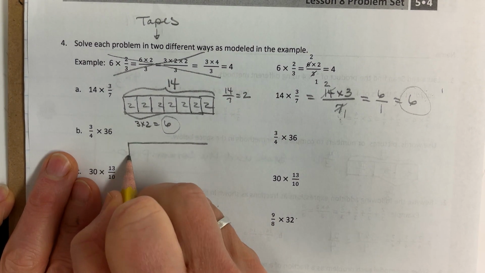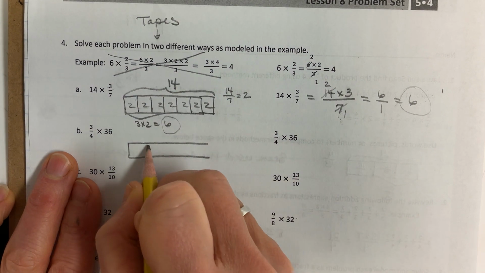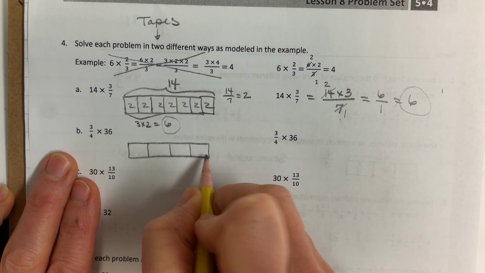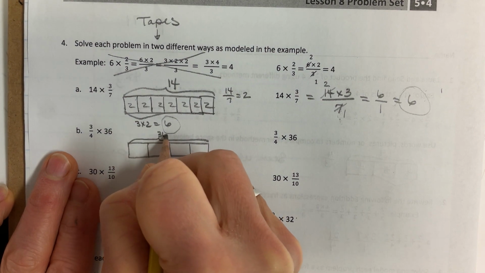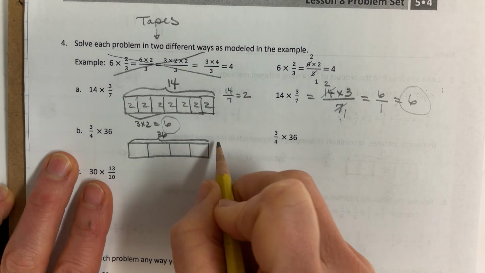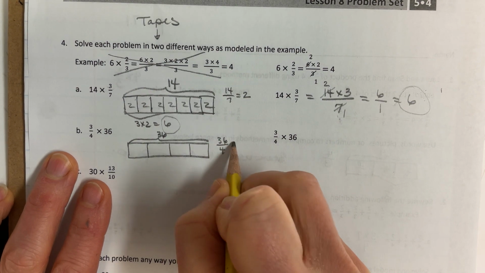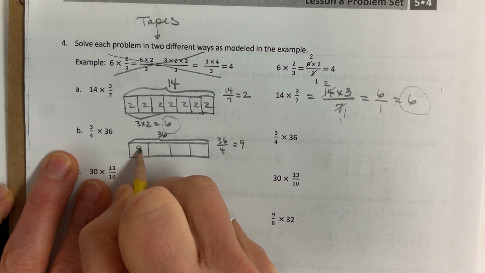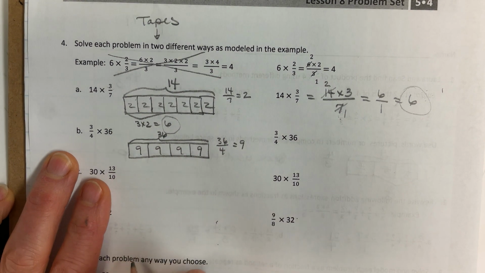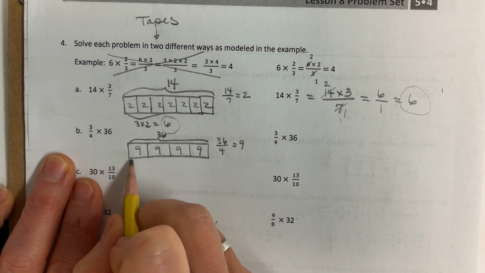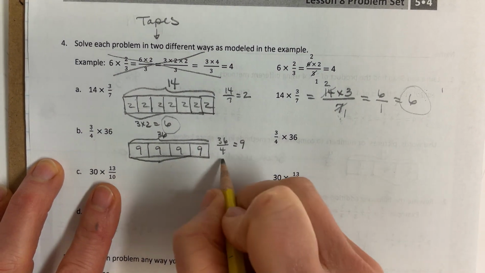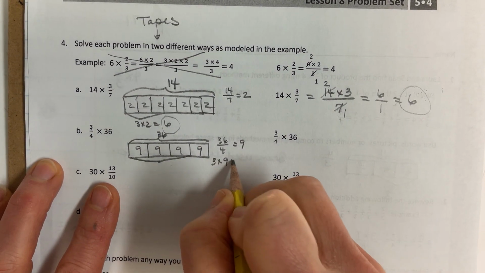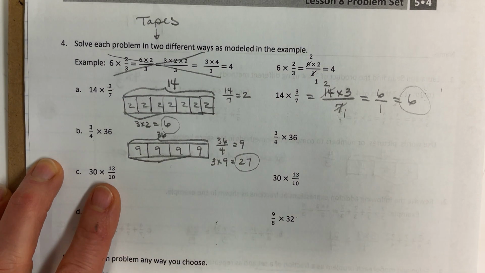So we draw ourselves a tape, and I don't have a lot of room here. 4 boxes. The total is 36. Ooh, really got to write small. Okay, 36 divided by 4 boxes, I would put a 9 in every box. And notice I was looking for 3/4, so I'm looking at 3 of these boxes. Okay, I'm going to come right over here. So 3 groups of 9 is 27 is my answer. 3/4 of 36 is 27.